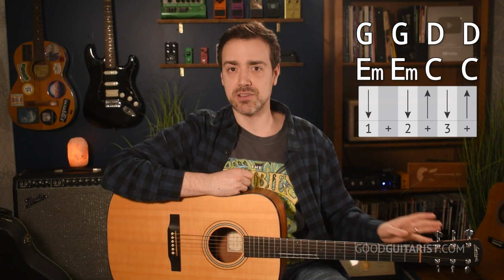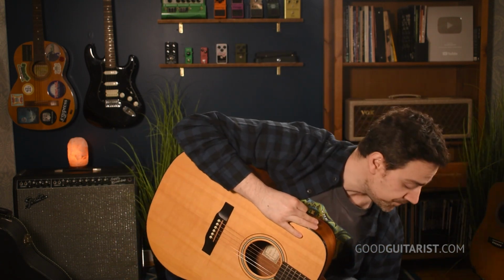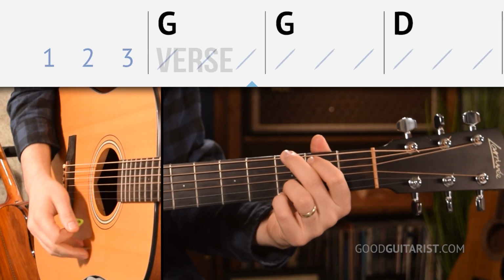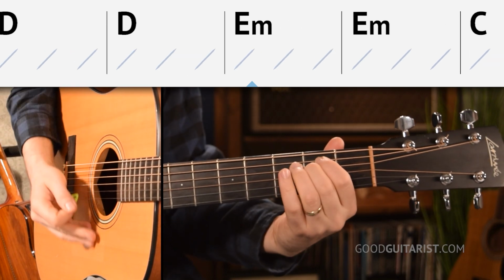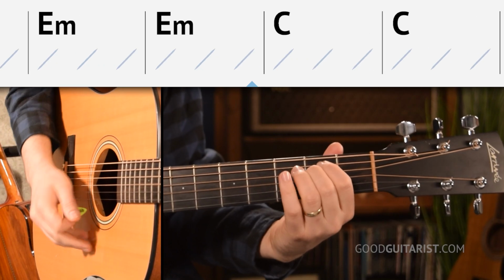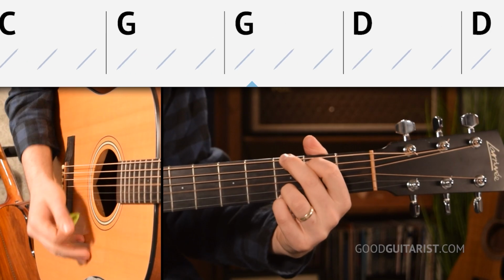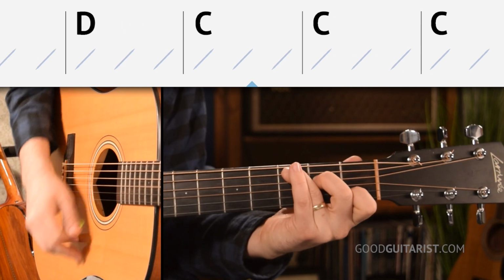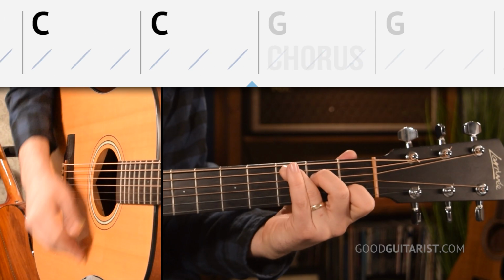I'm just gonna play this nice and slow with a metronome. You're welcome to try it with me, or you can always just watch, see what happens, and try it with me after. 1, 2, 3, 1, 2, 3. And that part makes up like 80% of the song.